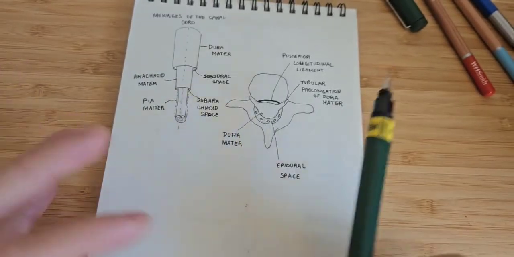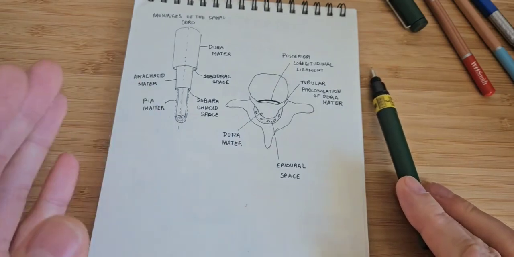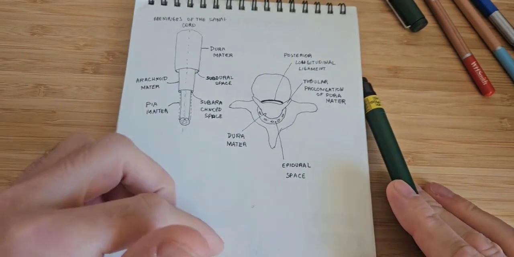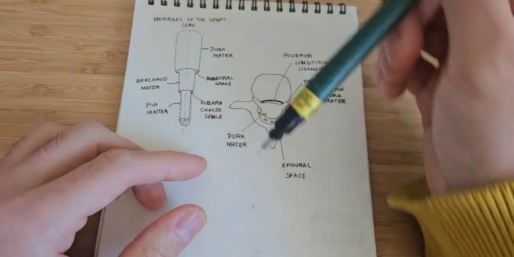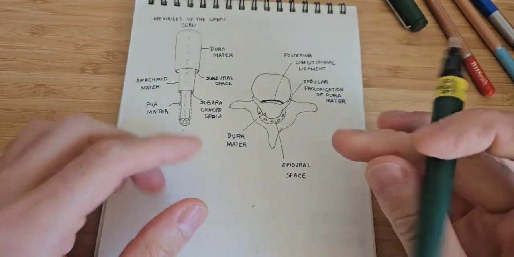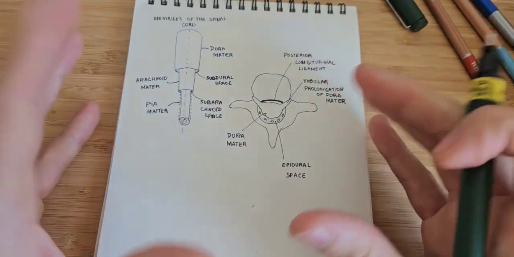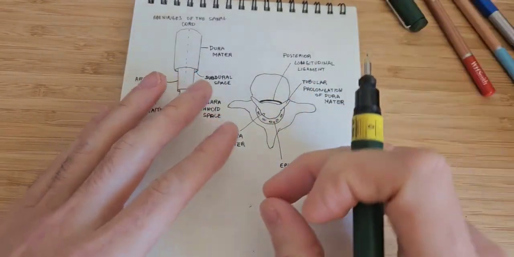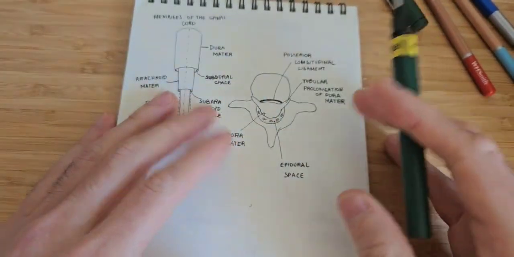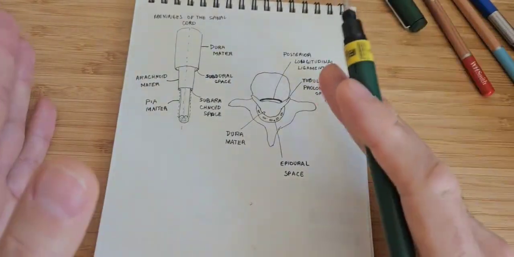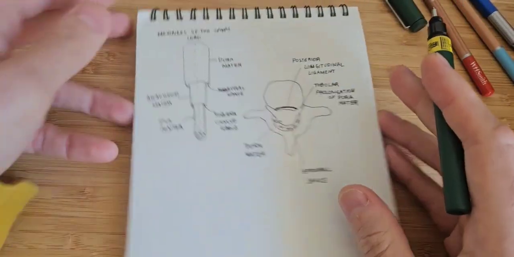The filum terminale is a thin, fibrous strand that extends inferiorly from the end of the dural tube and attaches to the coccyx. It basically helps to anchor the spinal cord and the dura mater to the base of the spinal column. So your spinal cord is not floating, okay? This is important.